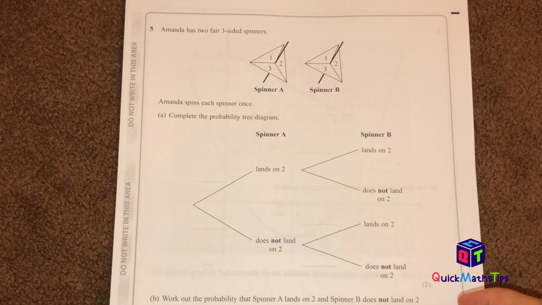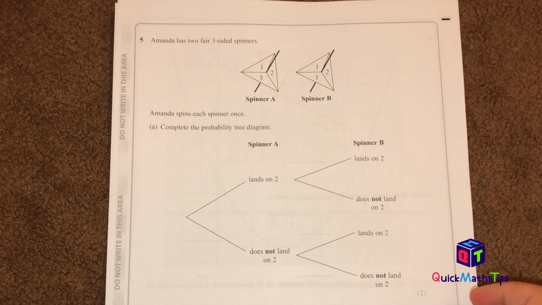Amanda has 2 fair 3-sided spinners. She spins each spinner once. Complete the probability tree diagram.